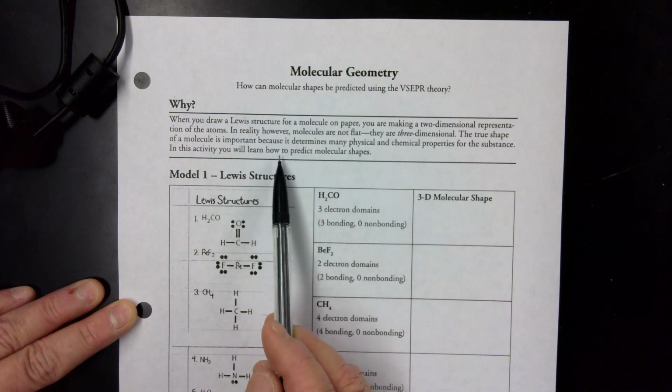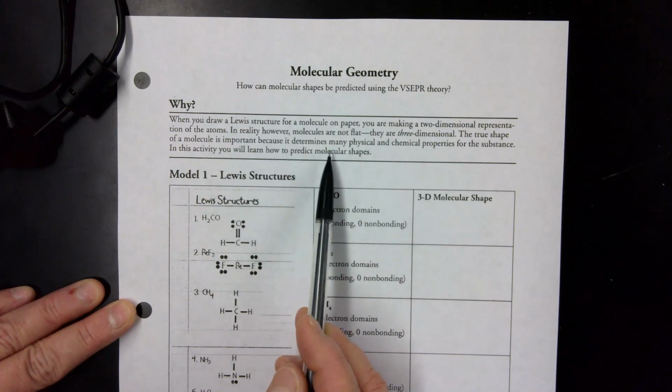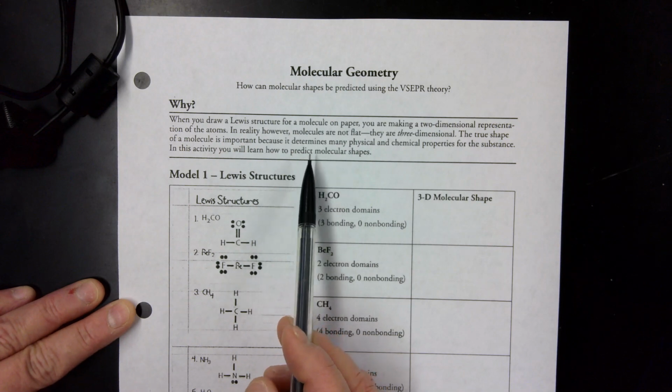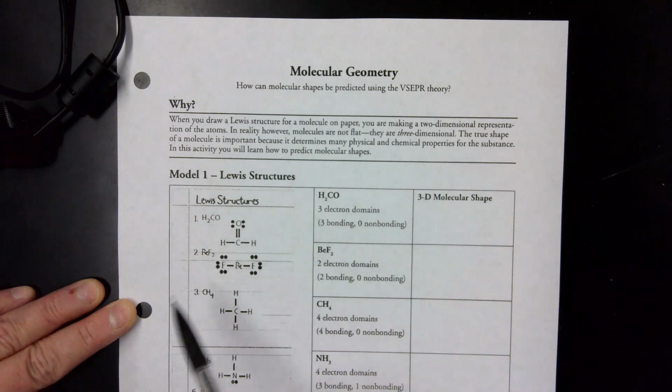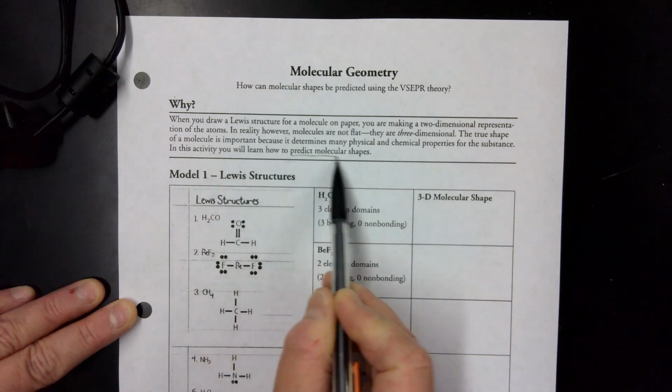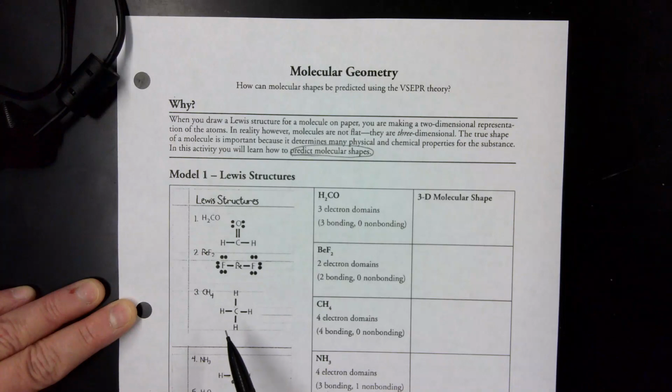And so the true shape of a molecule is important because it determines many of the physical and chemical properties for the substance and whether or not those reactions will take place. So we are going to learn how to predict molecular shapes based on a Lewis structure.